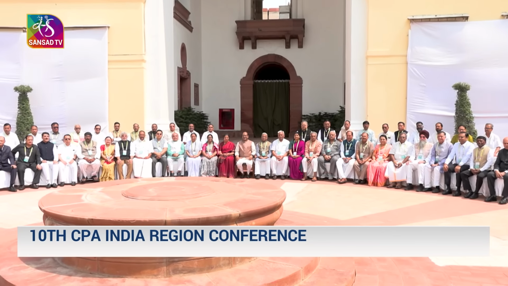The Executive Committee of the CPA India region consists of the CPA India regional chairperson and 6 members. The Speaker of the Lok Sabha, Mr. Om Birla, is its current regional chairperson.